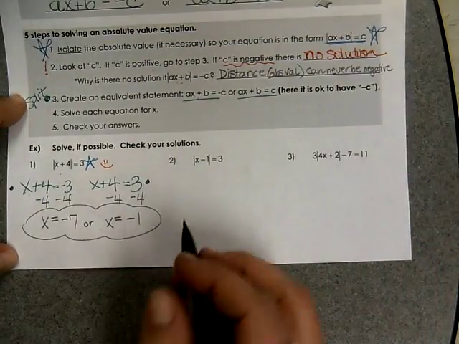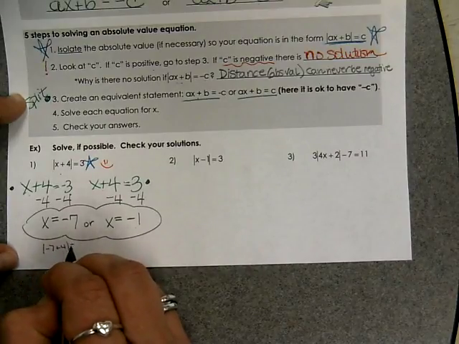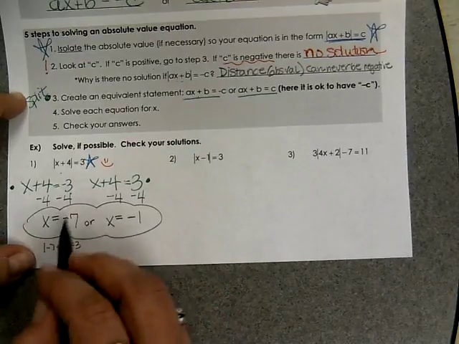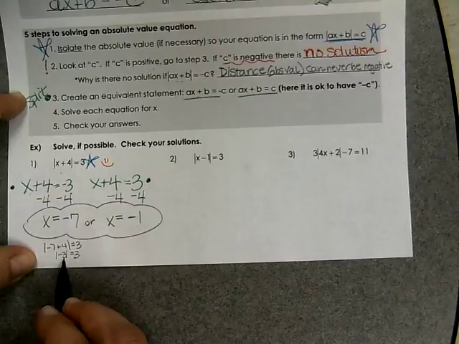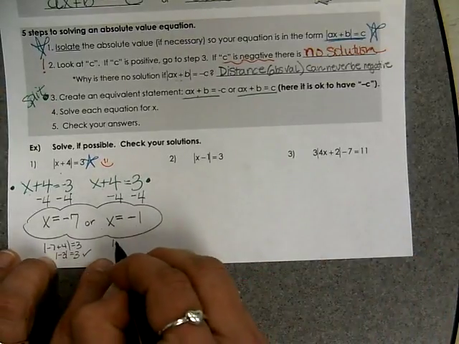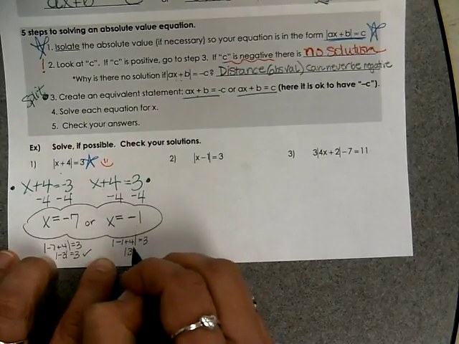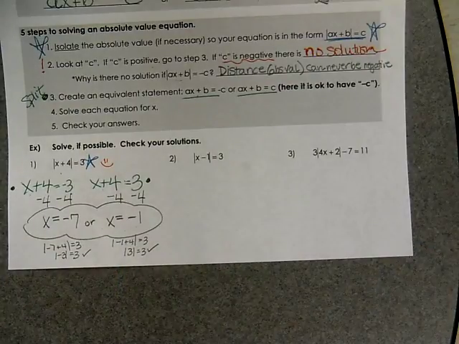I won't since these are video notes, but if you put negative 7 in, we would have the absolute value of negative 7 plus 4, and that's the absolute value of negative 3, which is equal to 3. And if we put negative 1 in the original equation, then we end up with the absolute value of 3 equals 3, and again, that's true. Okay?